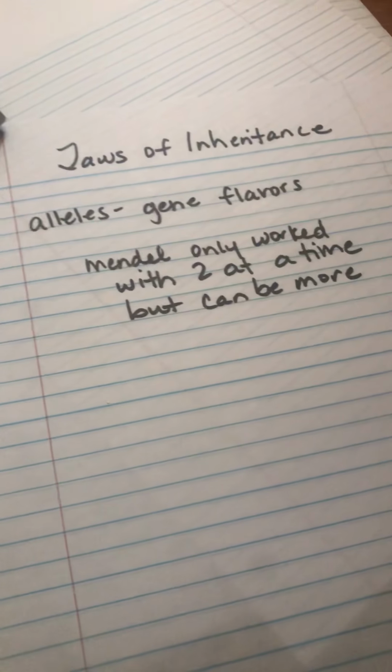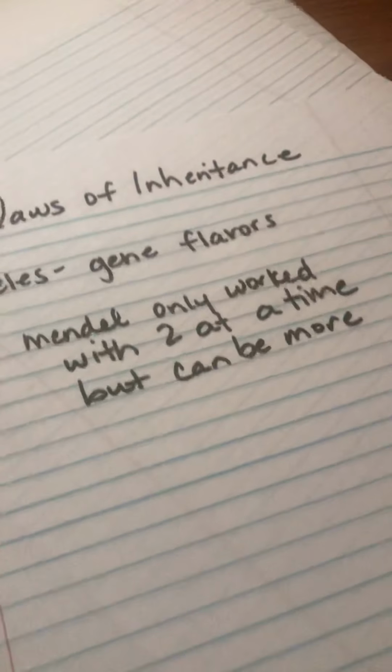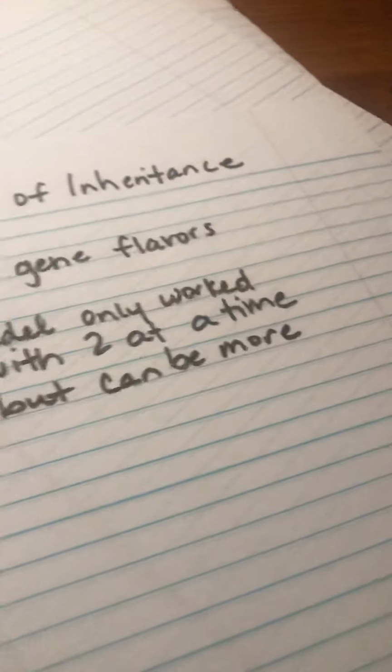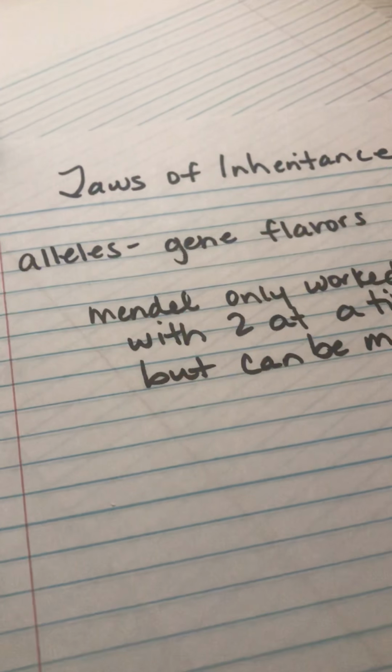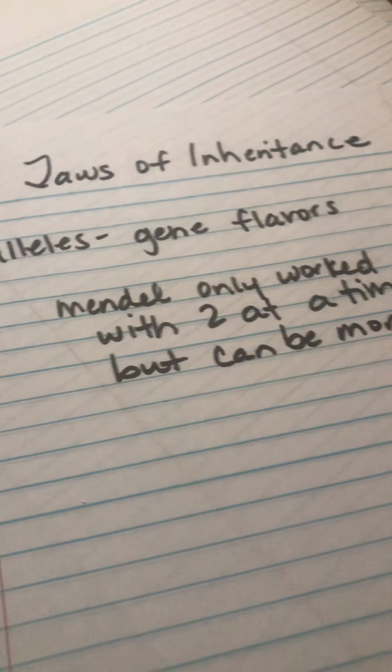Okay, so picking up from the last video, I'm going to talk about the laws of inheritance. First off, let's talk about alleles. When you think of an allele, think of the flavor of the gene. It's kind of like the expression or the trait that comes from the gene. So think about ice cream flavors. Ice cream is the gene, and the different flavors would be alleles.